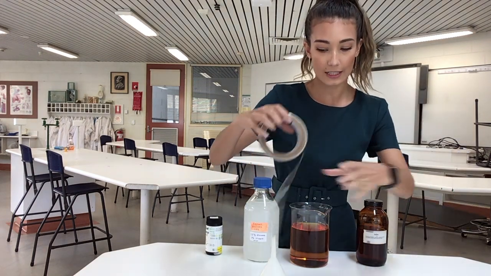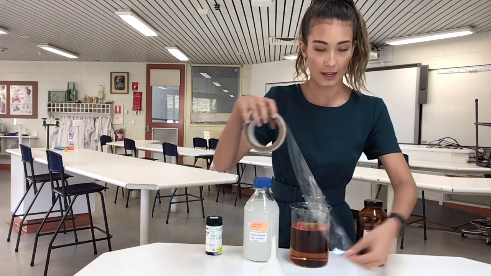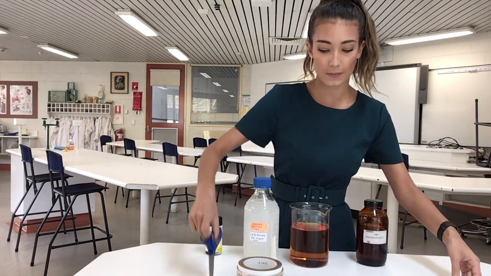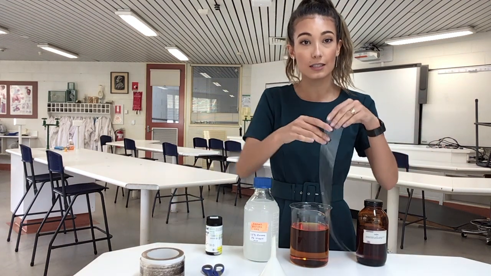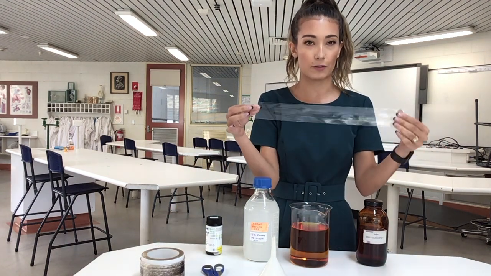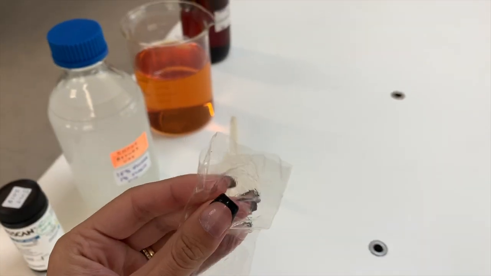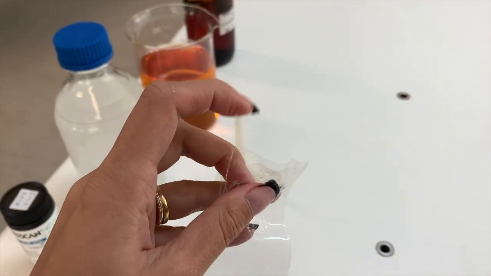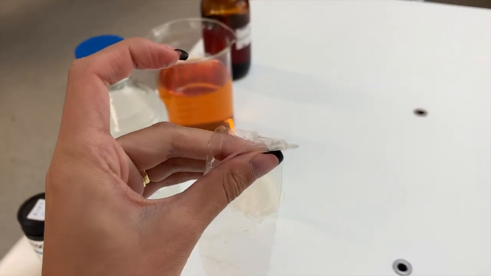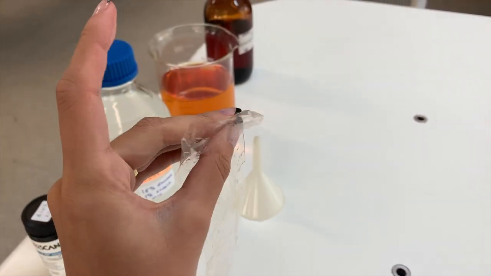So we need to cut this to length to fit within our beaker, and we need to leave enough room so that the solution that does diffuse in can fill up the contents of the bag, and enough room for us to tie off the end. So you can see wetting the dialysis tubing allows us to separate it out, and now we have a little bag that we can put our glucose and starch solution into.